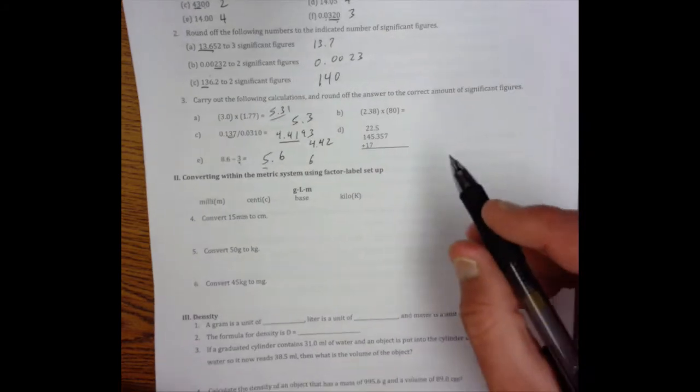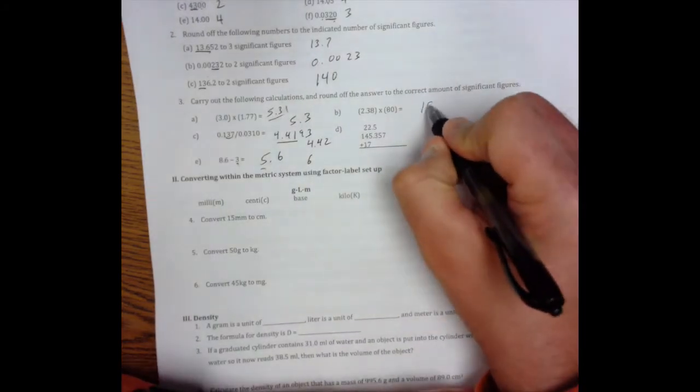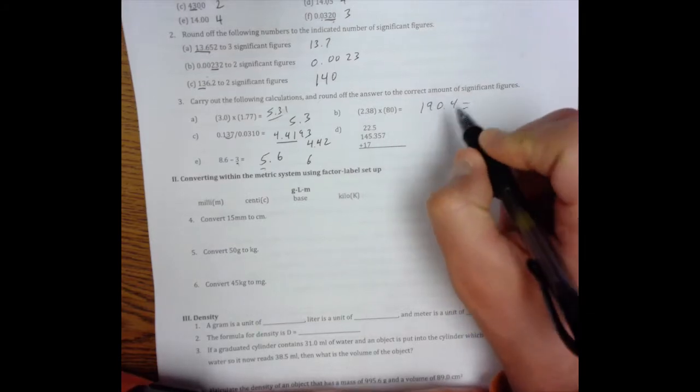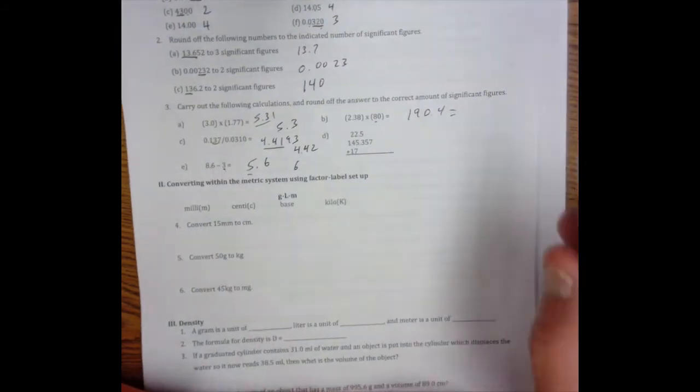2.38 times 80. That would be 190.4. 190.4 with any calculator. The problem is we only have 1 significant digit here, so that's going to become 200.